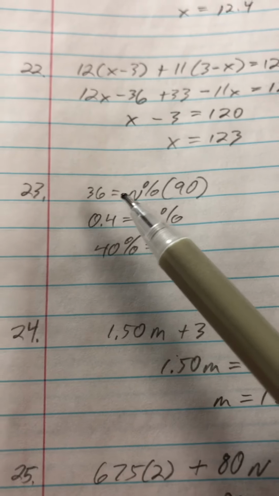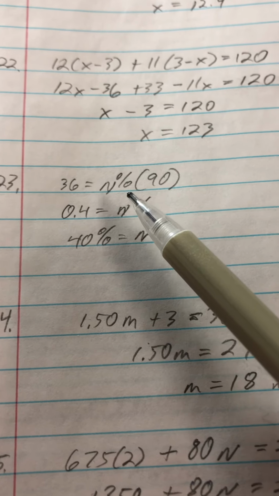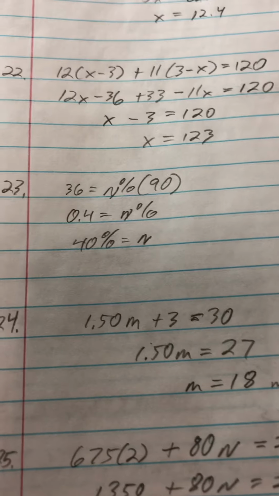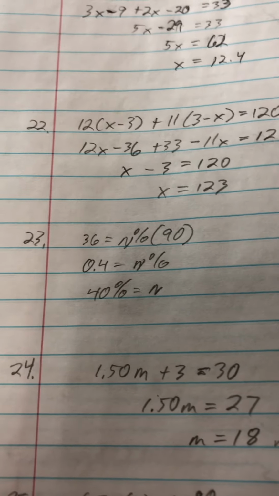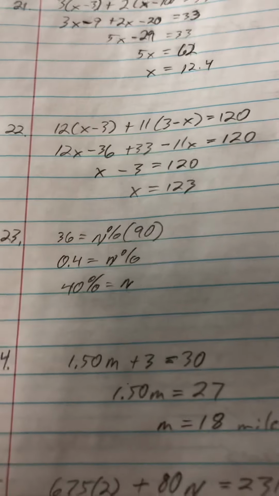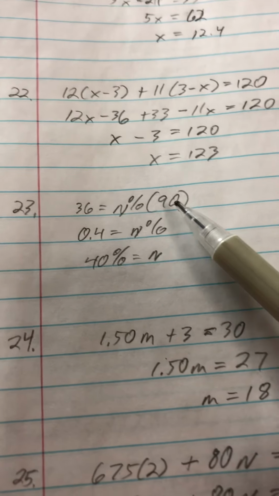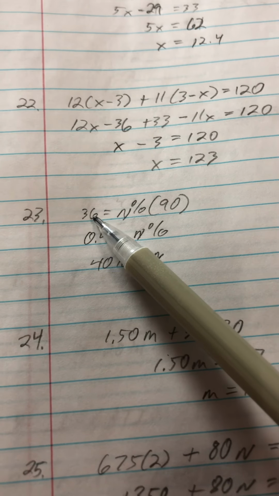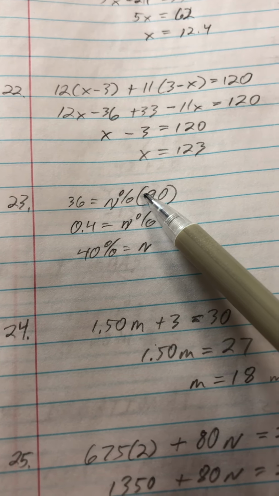Number 23, they asked what percent of 90 is 36. Let me get the exact wording of that. The daily recommended intake of vitamin C for men 18 years or older is 90 milligrams. If Chaz already had 36 milligrams, what percent of the daily recommended value has he consumed?